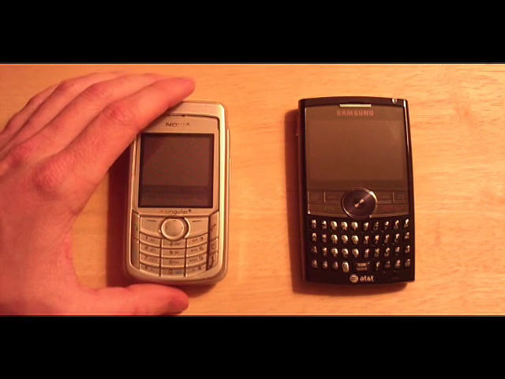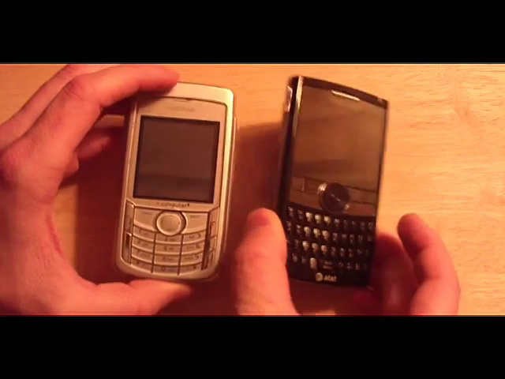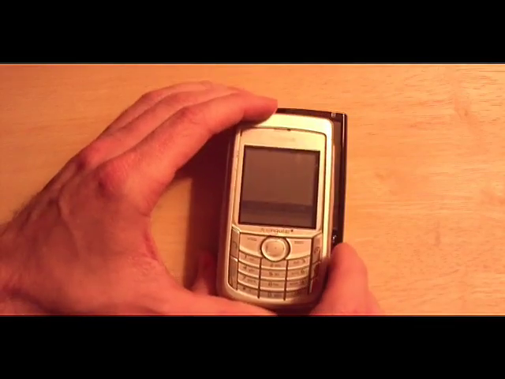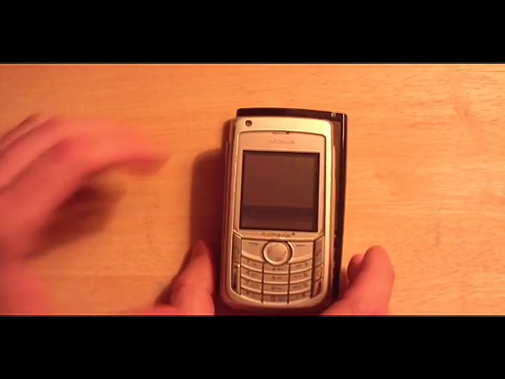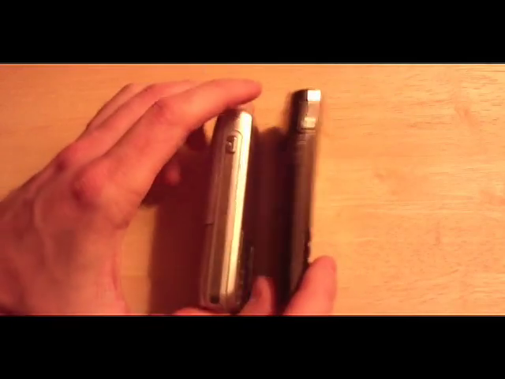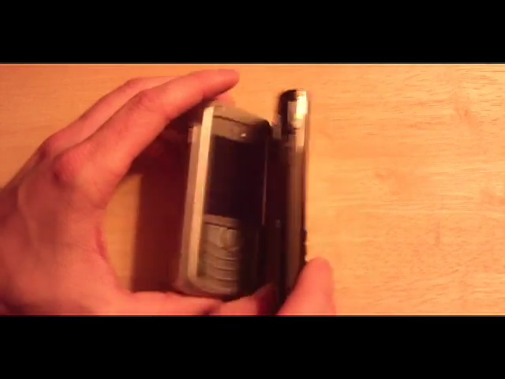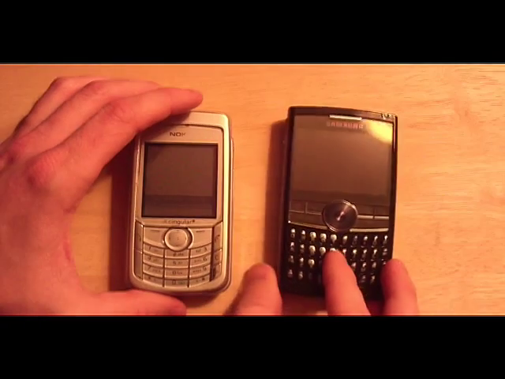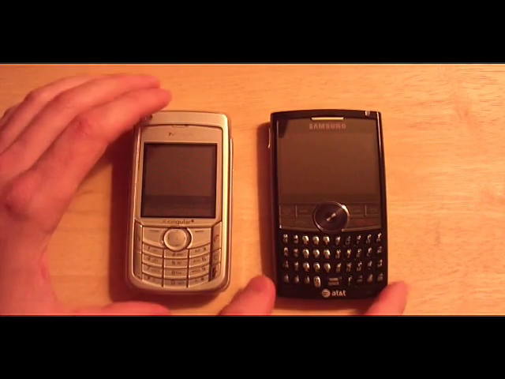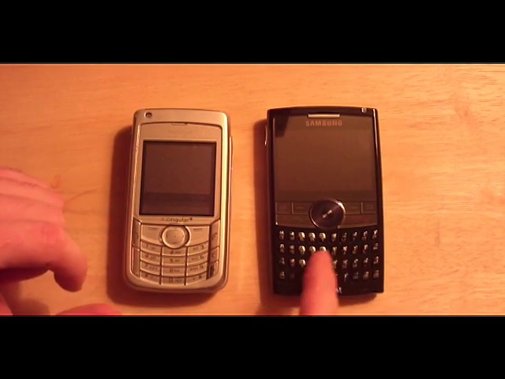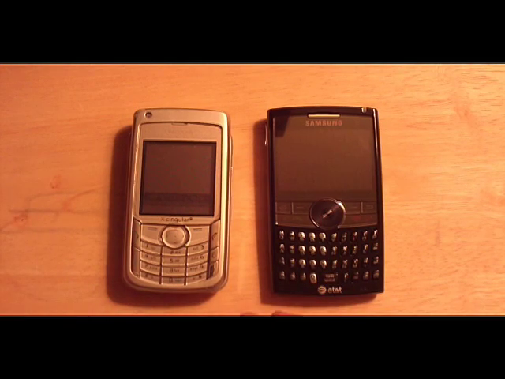So first, let's take a look at the form factor here. You can see that the Blackjack is a little bit wider and a little bit taller than the Nokia, but if you look at the profile, it's quite a bit thinner. So when you hold it, it actually feels smaller than the Nokia does. That width is actually what you get for having a full QWERTY keyboard and a larger screen up here.